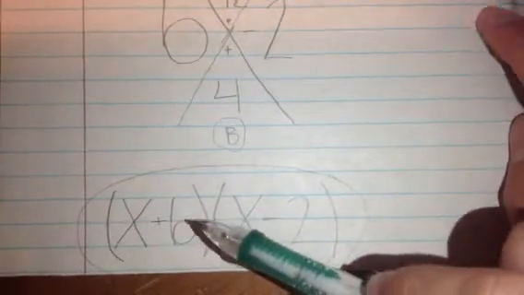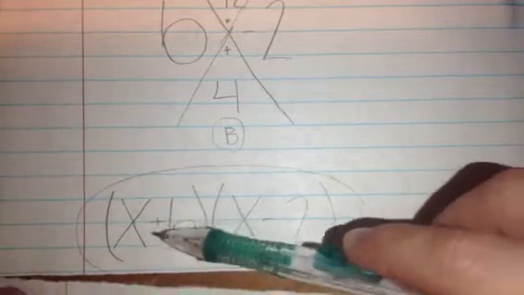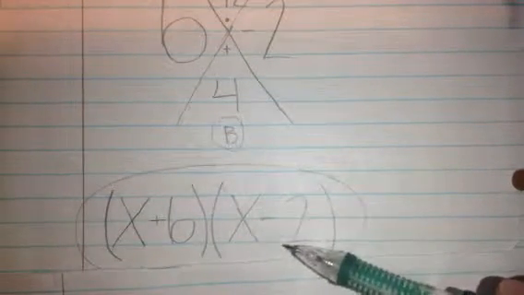Then you have to put them in this form. To do that, all you have to do is write x plus 6 times x minus 2. And since there was no 0 in this equation, you don't have to set them equal to 0 as in the last problem.